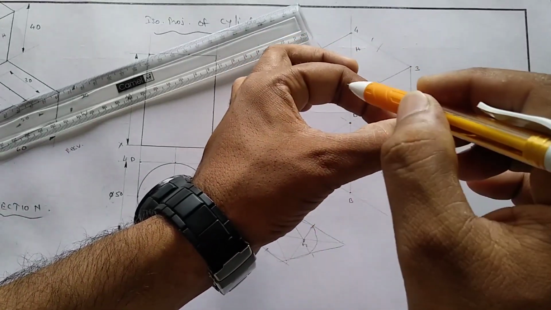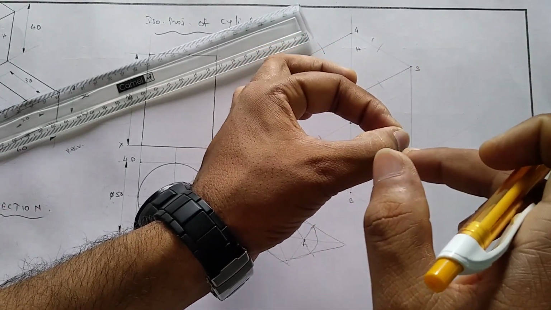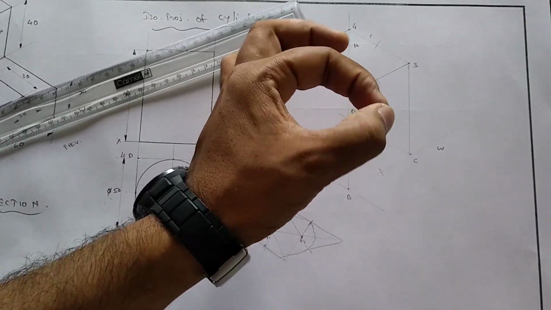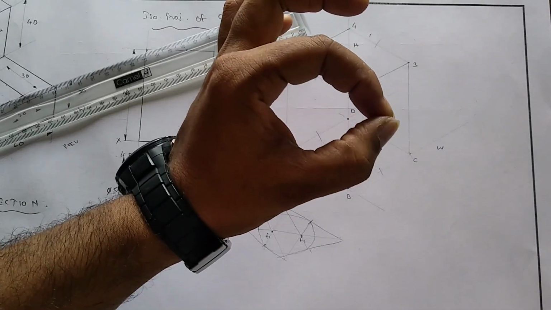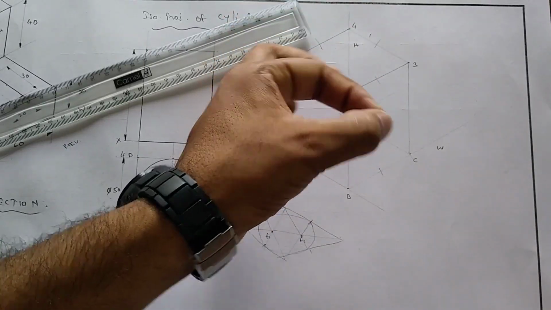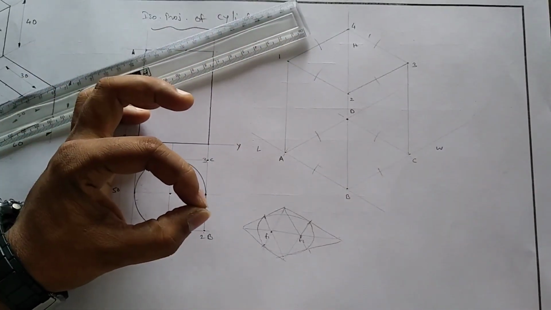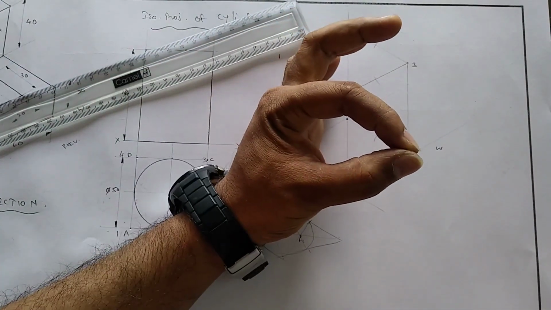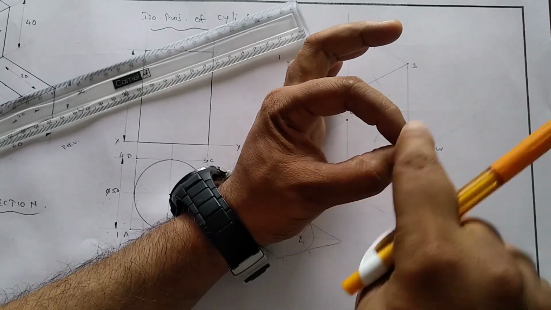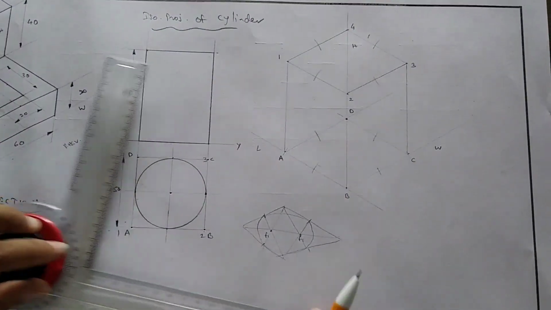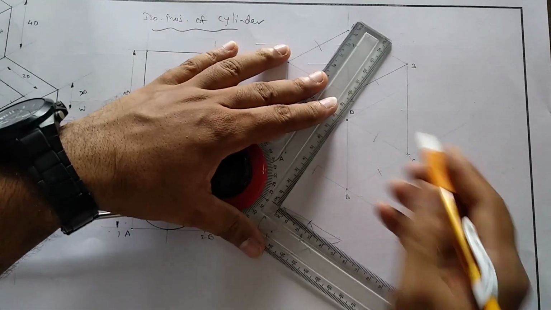It is an ellipse. But originally it is a circle. Due to the tilting, the orientation, it looks like an ellipse, right? Circle, ellipse, circle, ellipse. So now you are drawing this circle like this, and it becomes an ellipse in this manner. Now we have to draw the lines from here to here.